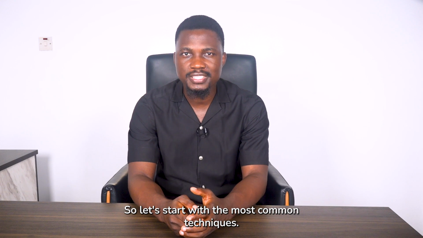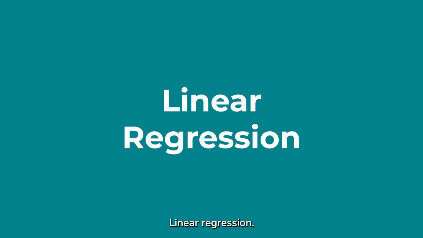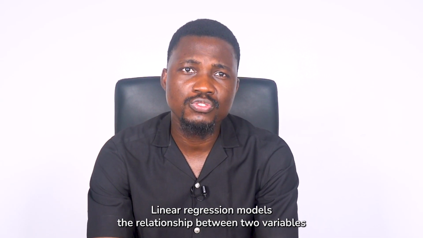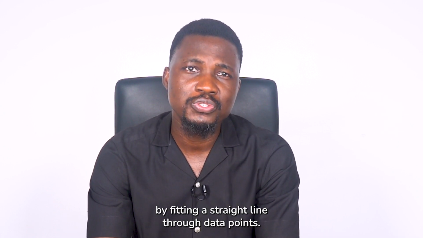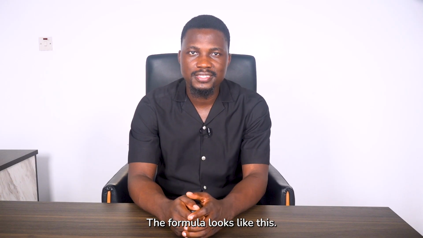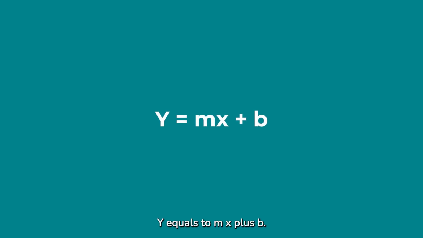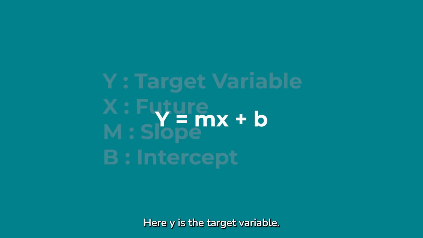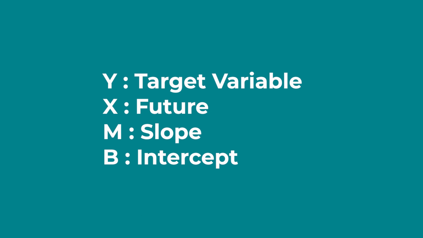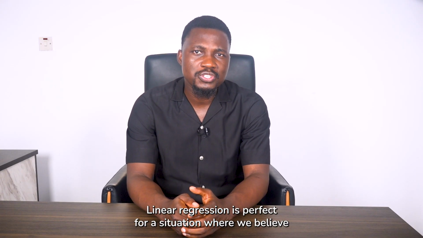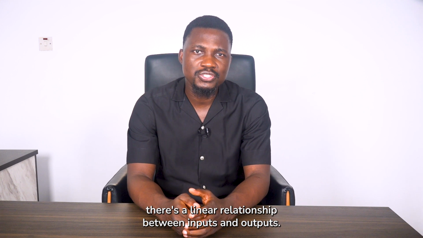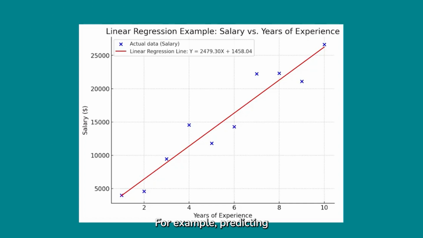Let's start with the most common techniques. Linear regression. Linear regression models the relationship between two variables by fitting a straight line through data points. The formula looks like this: y = mx + b. Here, y is the target variable, x is the feature, m is the slope, and b is the intercept. Linear regression is perfect for situations where we believe there's a linear relationship between inputs and outputs. For example, predicting someone's salary based on years of experience.